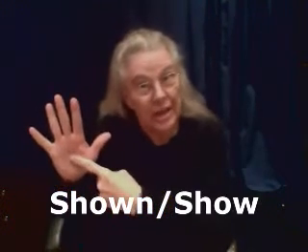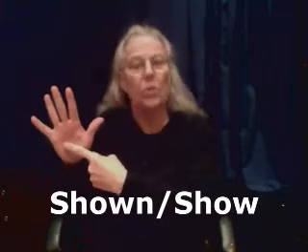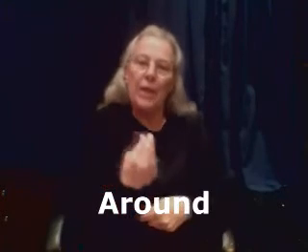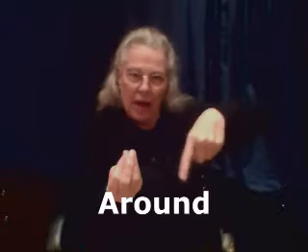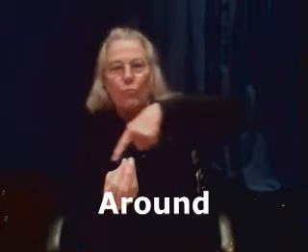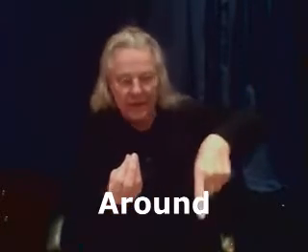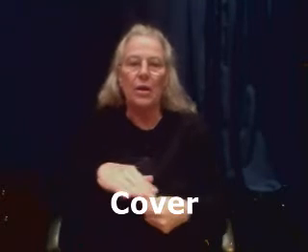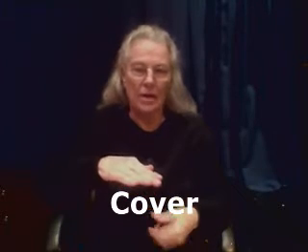Shown or sign, both the same. And do you see this? So you're pointing to something that you want people to see. It's going to be shown or the sign. Around, pinch your non-dominant hand and take your finger around it. You're designating the area around that. Cover, your non-dominant hand down. Your dominant hand covers your non-dominant hand. Covers.